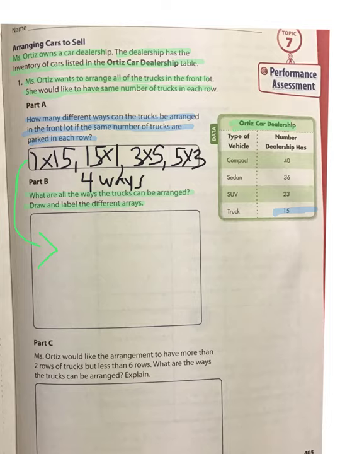Part C. Miss Oritz would like the arrangement to have more than 2 rows of trucks, but less than 6 rows. What are the ways the trucks can be arranged? Explain. So if she wants more than 2 rows, we could not use 1 row of 15.